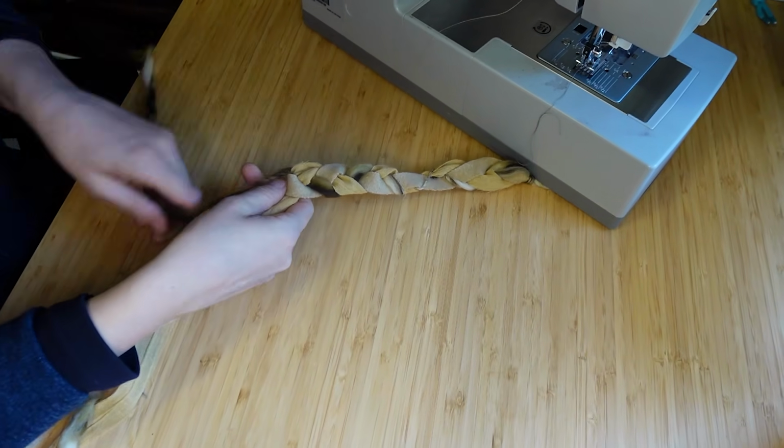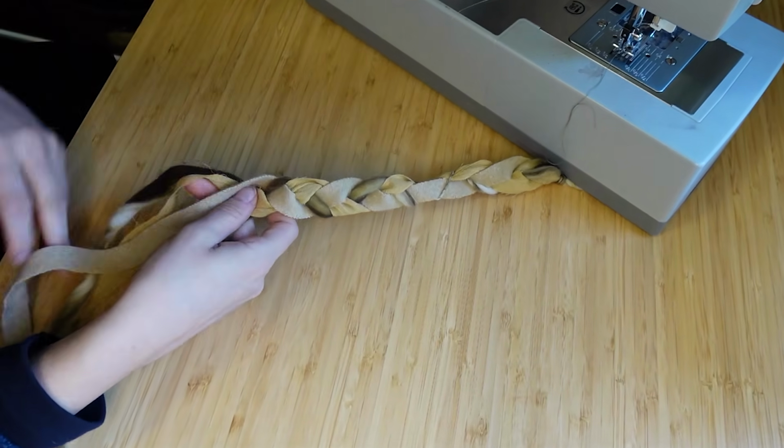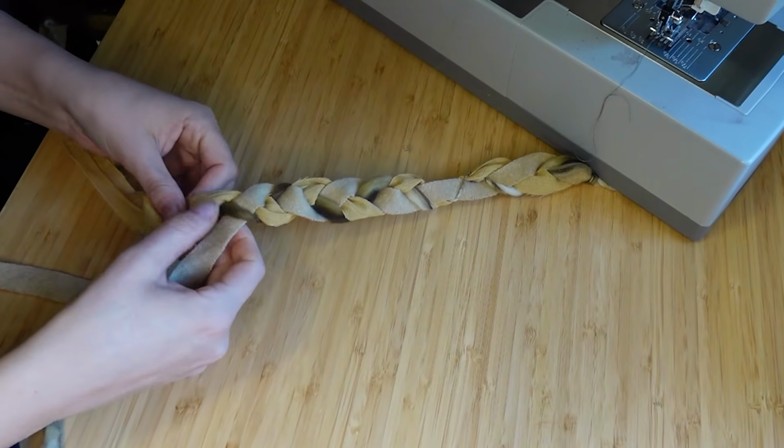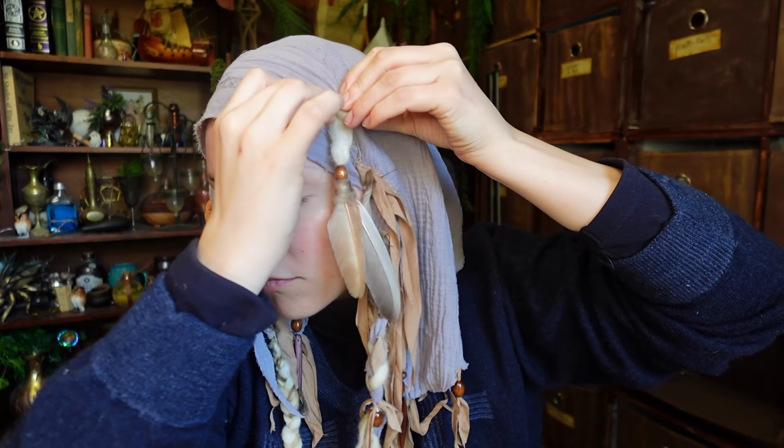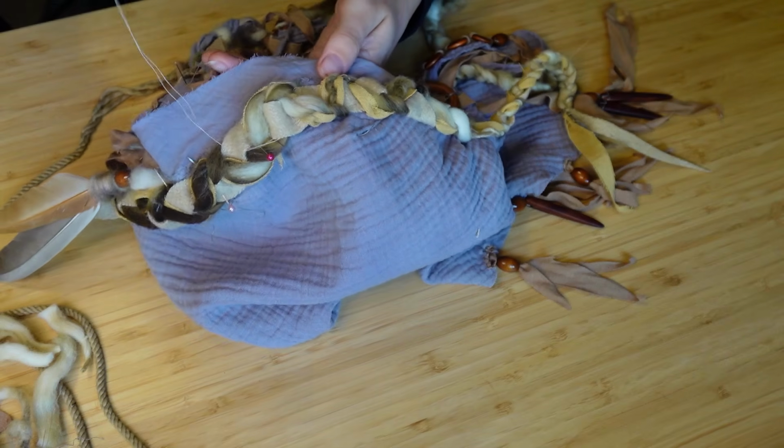I want one piece that's going to go right along the top of my headpiece, so I'm going to do one more braid since I seem to be really enjoying them in this costume. And alongside a couple of last minute decorations, I'm going to pin this braid to my forehead, basically exactly where I want it to sit, and then once again we are going to hand stitch this on. I think right now is the perfect balance of decoration without it being just too much.